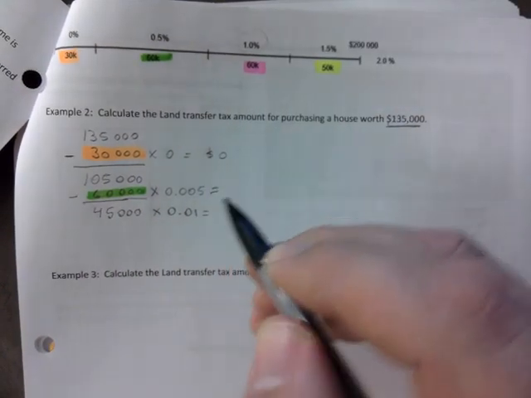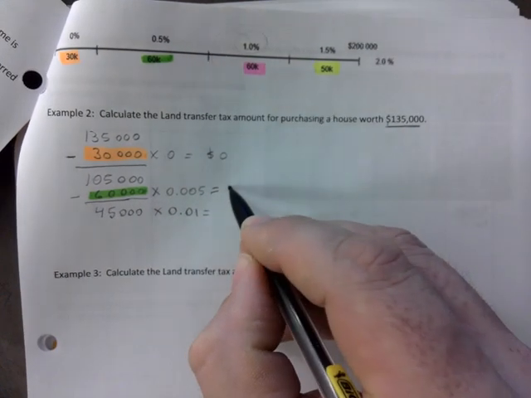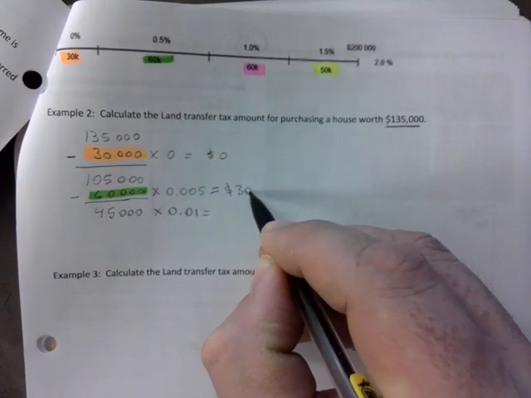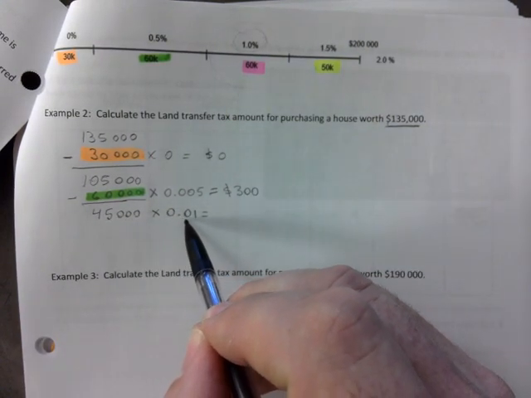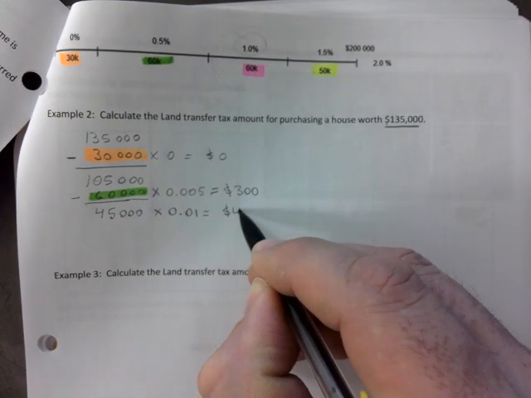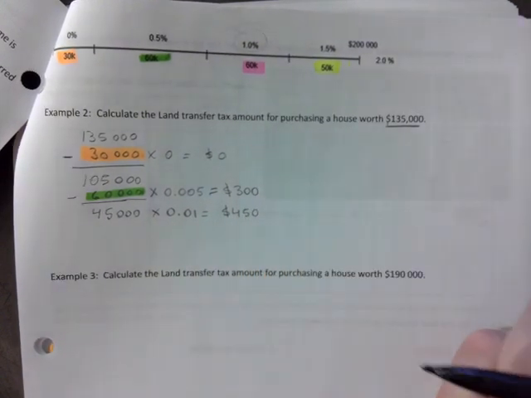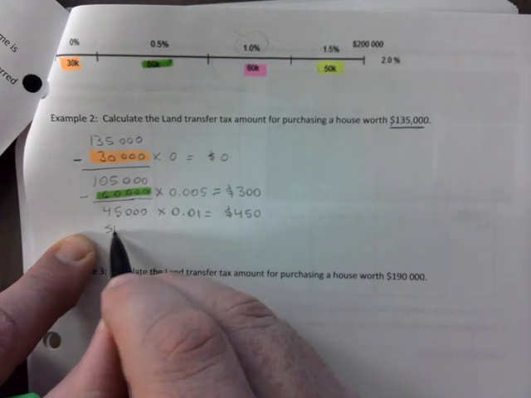So let's do the multiplication. 60,000 times 0.005. If you recall, it's 300 bucks. And then 45,000 times 1% is 450. I'm just going to put down stop.